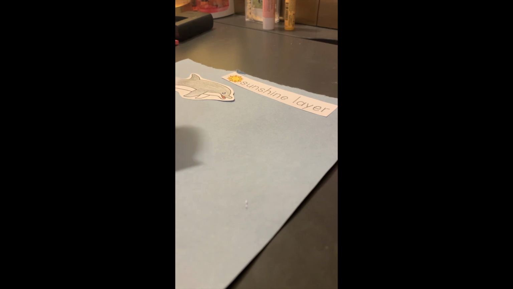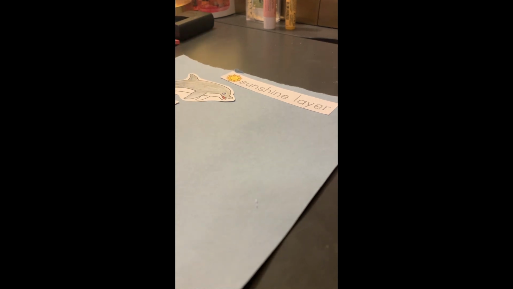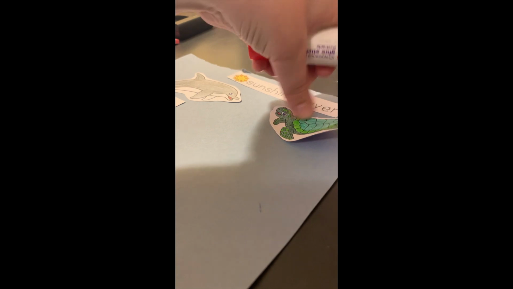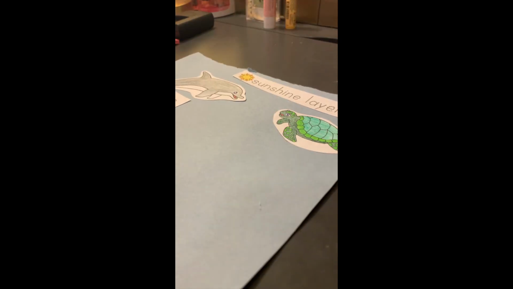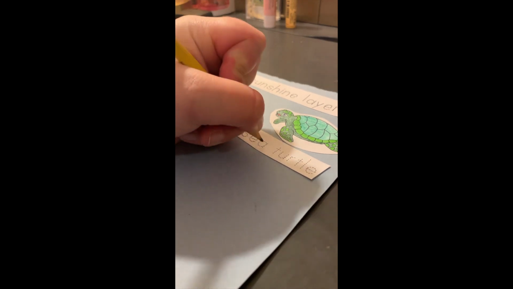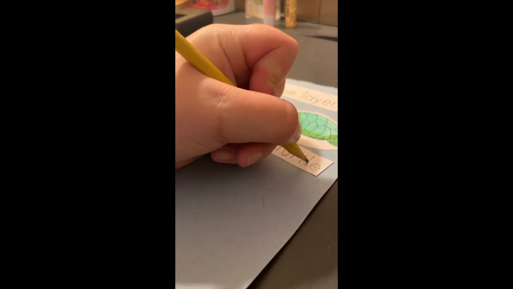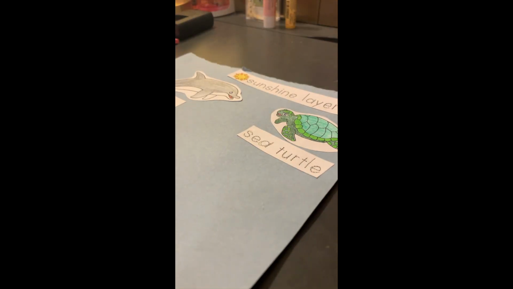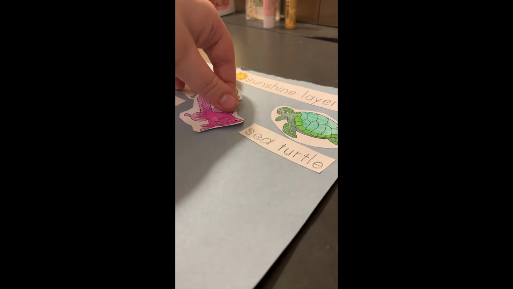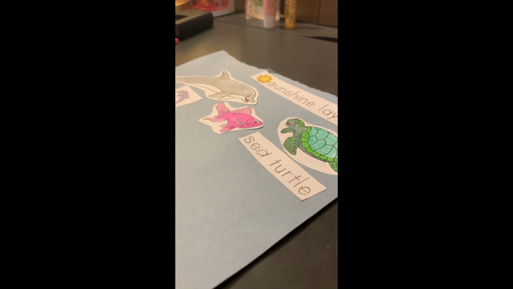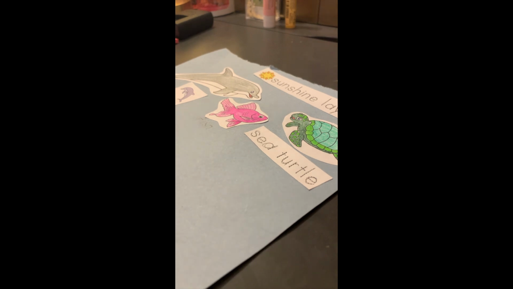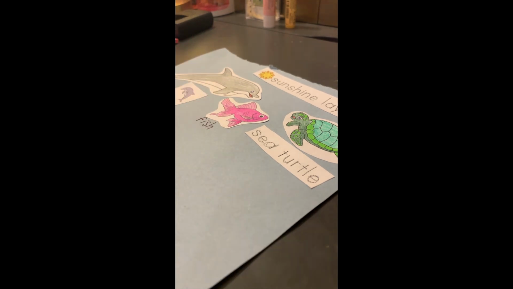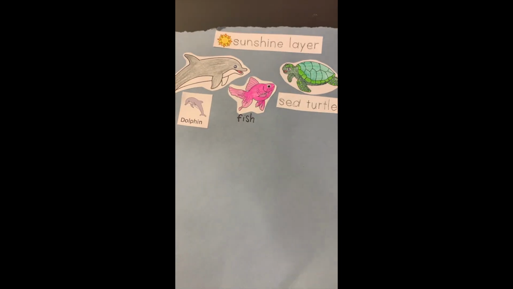Next, glue down the animals that belong in the sunshine layer. You can rewind this video to see which animals they are, or you can look at your coloring page and read which belong in which layer. You have 3 different ways you can label your pictures. You can choose the picture labels, the tracing labels, or you can write the words all by yourself.